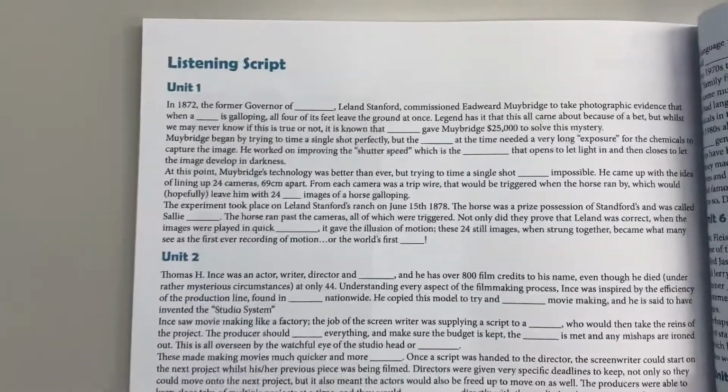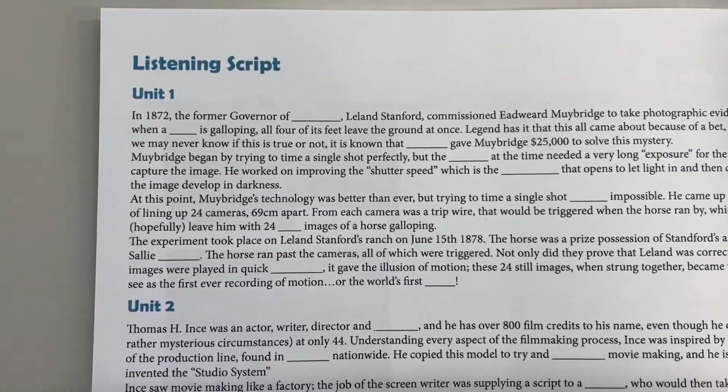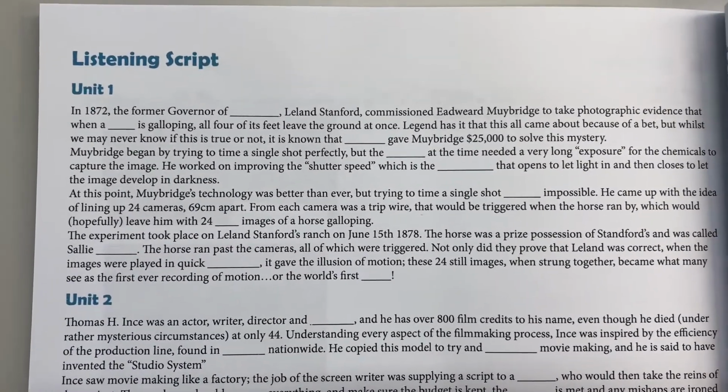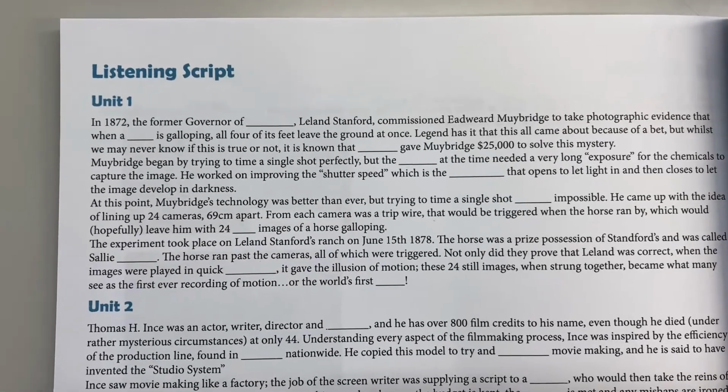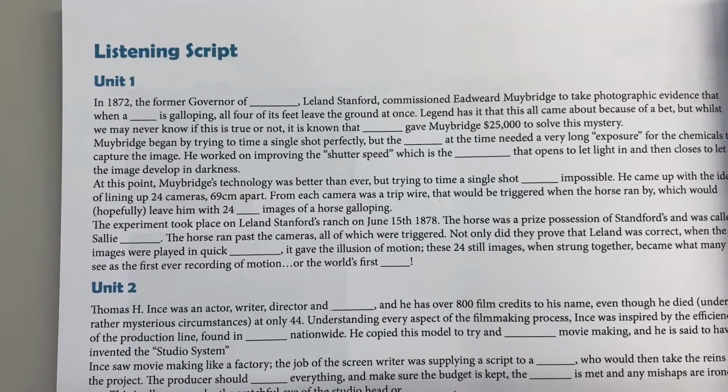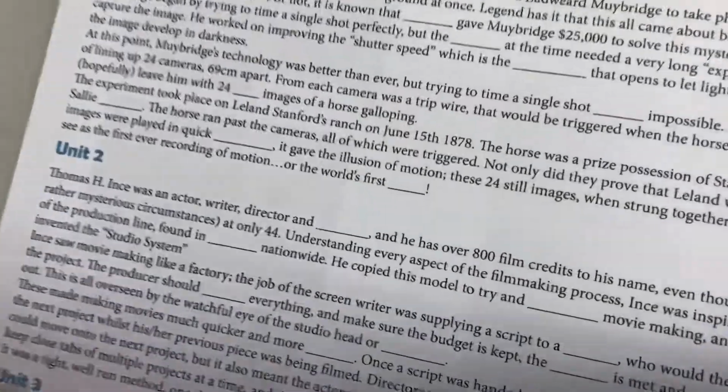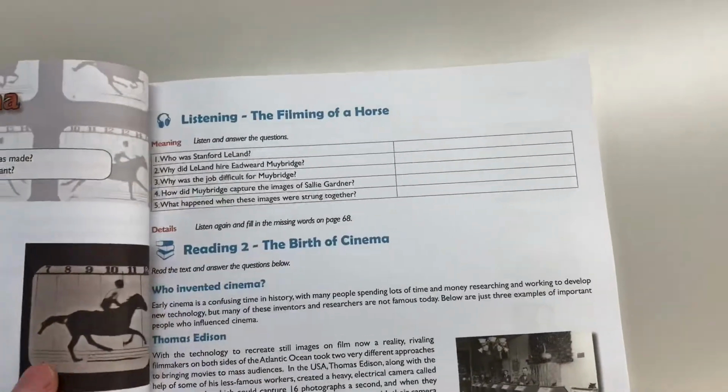Over here, this is unit 1. As you can see, there are some missing words if you would like the students to listen again and do an extra activity for listening and comprehension. Okay, so back to unit 1.